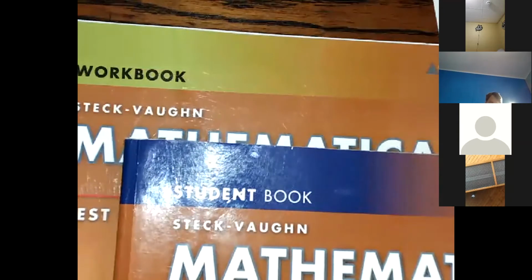Same publisher and same kinds of problems. I have some practice problems out of this book that I would be very happy to send anyone who would like these kinds of problems to practice.